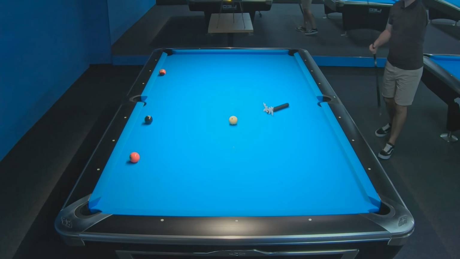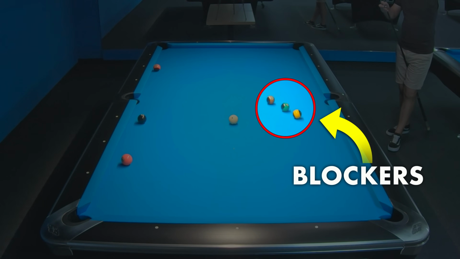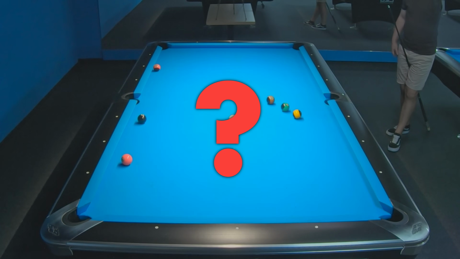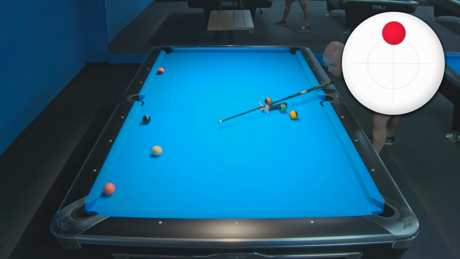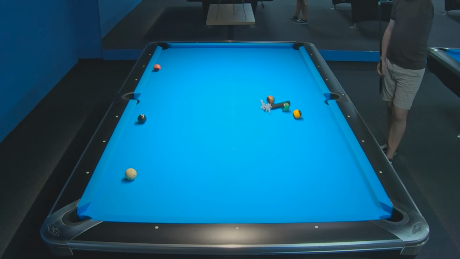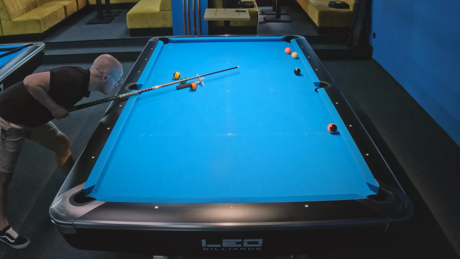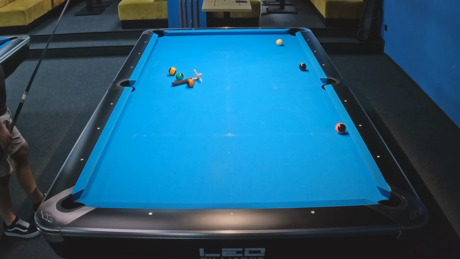But of course, sometimes this path is also blocked by the opponent's balls, so we have to change something. This time we need to use the short rail, and what is a very natural idea, follow on the cue ball should solve the problem. And whoa, surprisingly the cue ball is going so wrong, because it is not even able to touch the short rail.